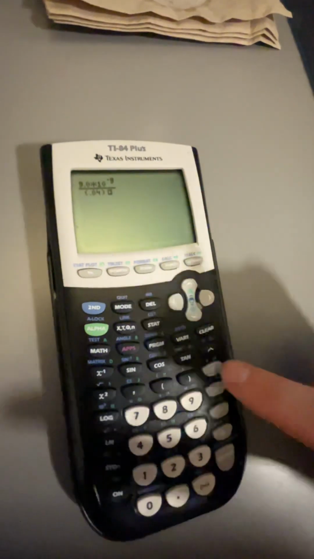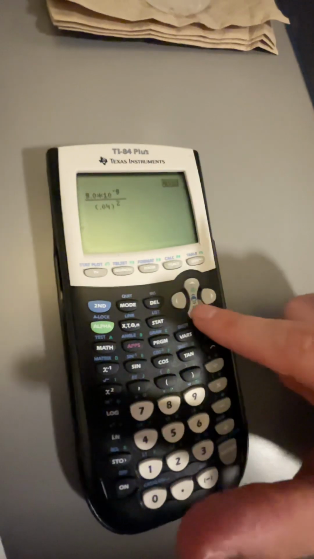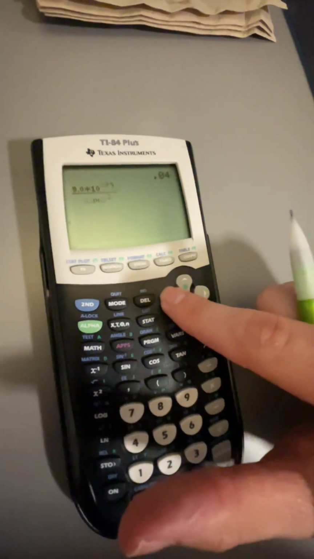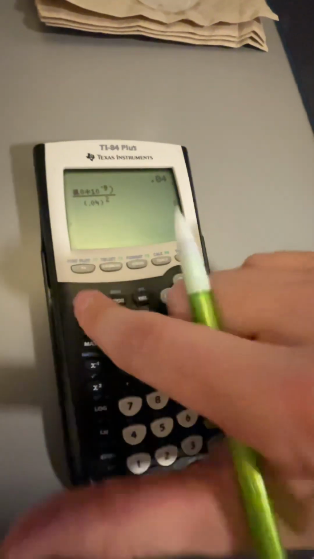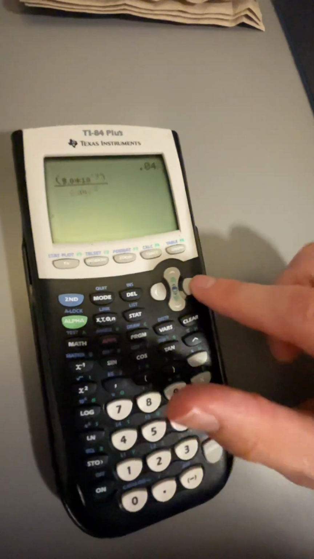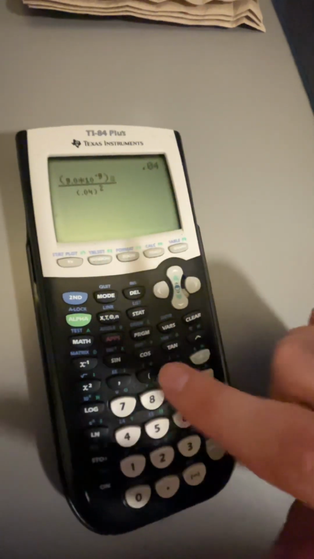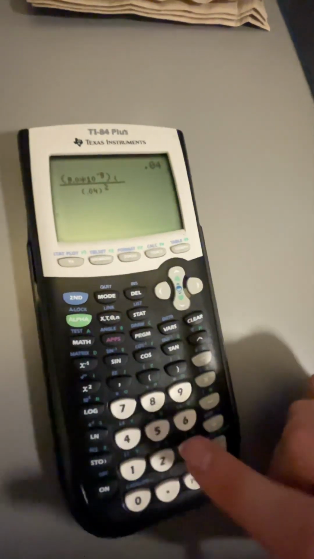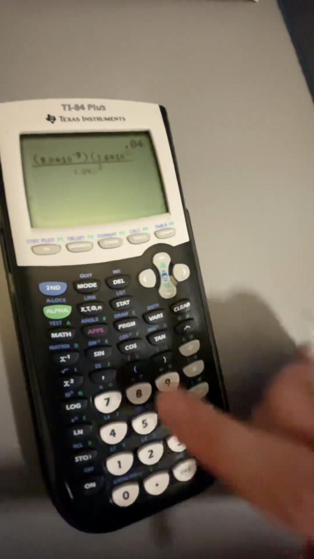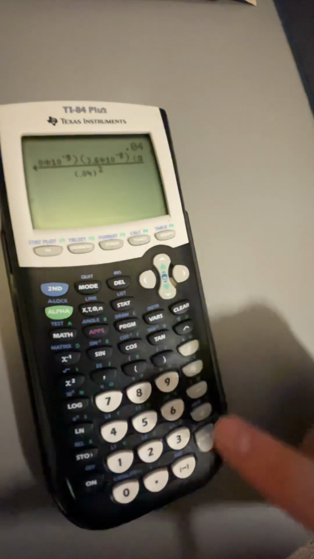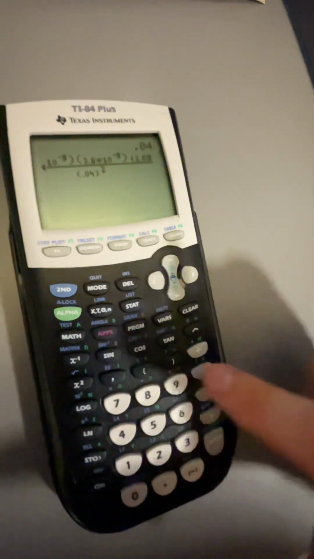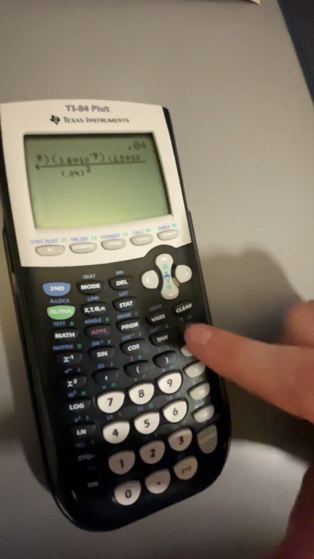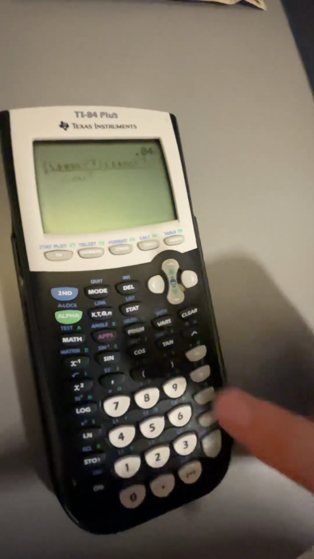Times 10 to the negative ninth, times 2.5 times 10 to the negative ninth.